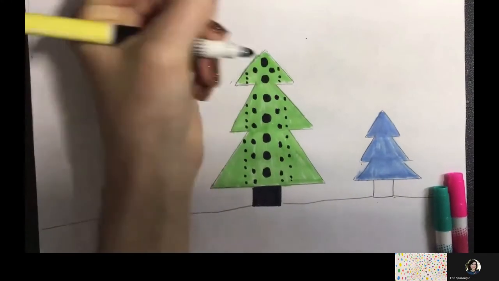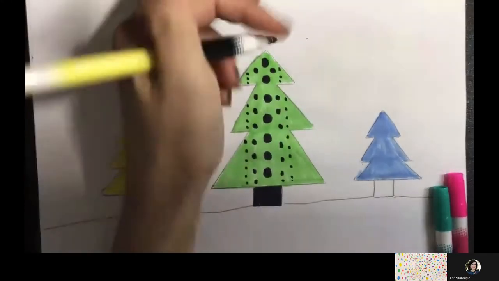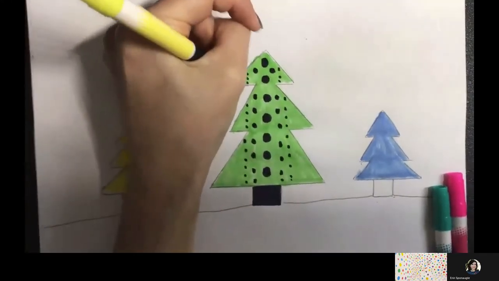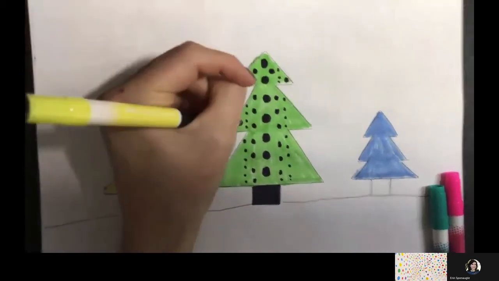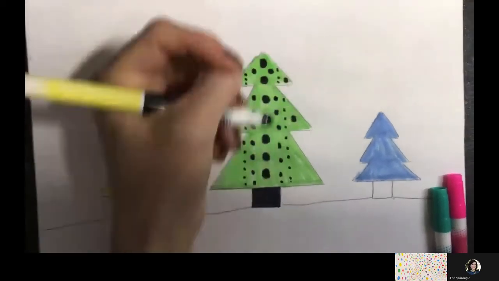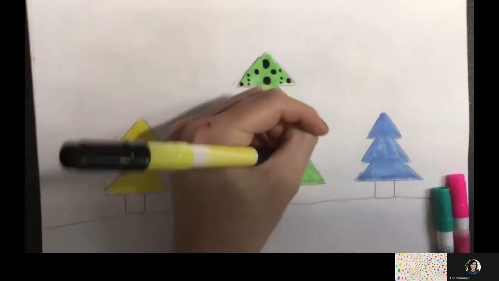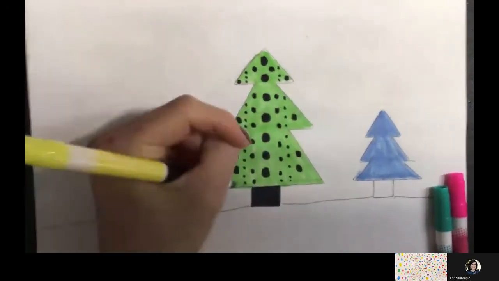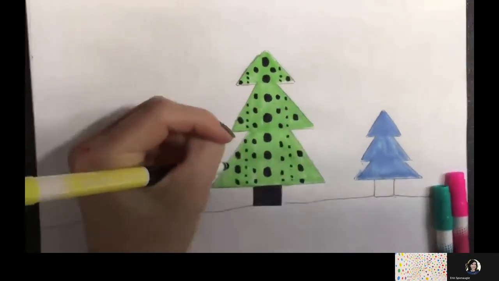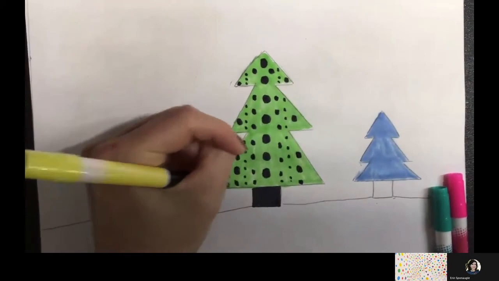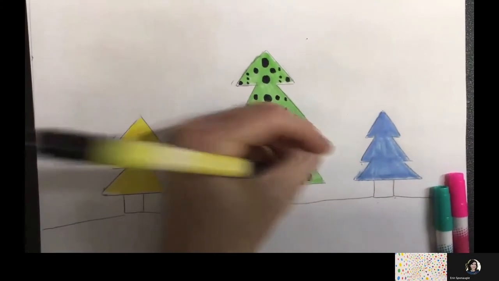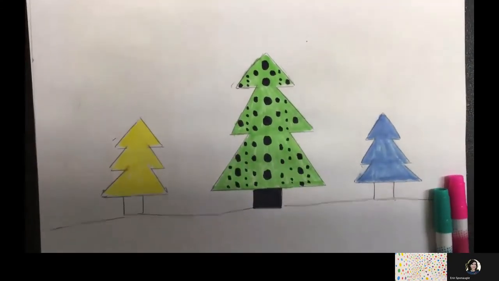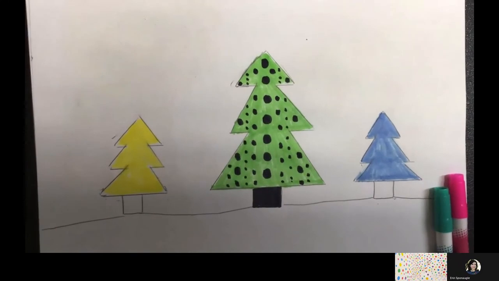You can just pick one style of this to do for your entire tree, but I am going to show you a couple different ones. Now, you might want to go back on the sides and do those larger polka dots again. And then your pattern repeats.